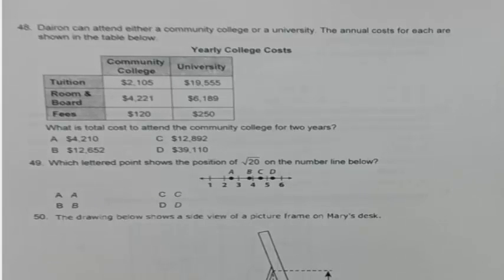Number 49. Which lettered point shows the position of the square root of 20 on the number line below? A, B, C, D.